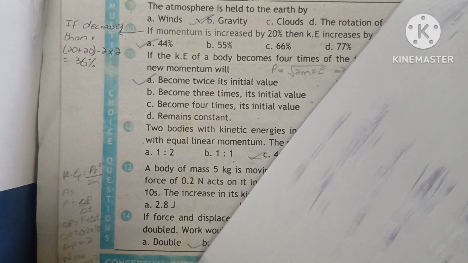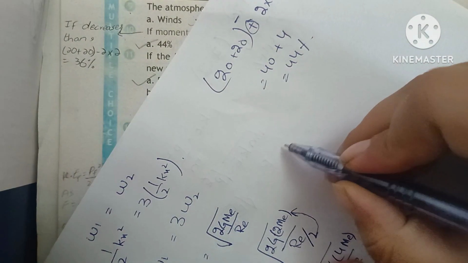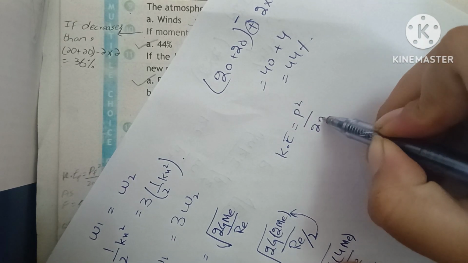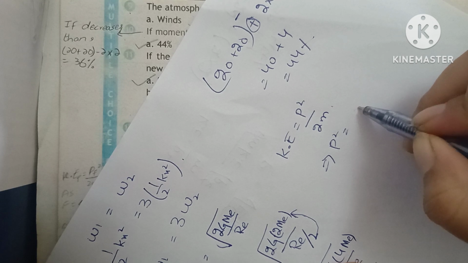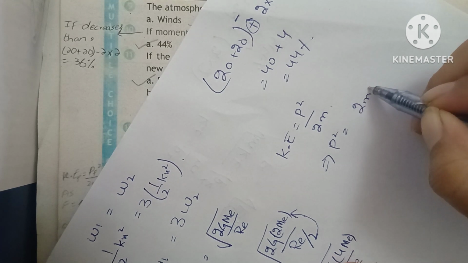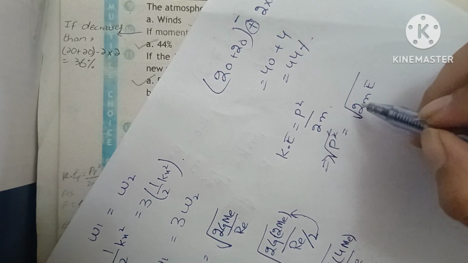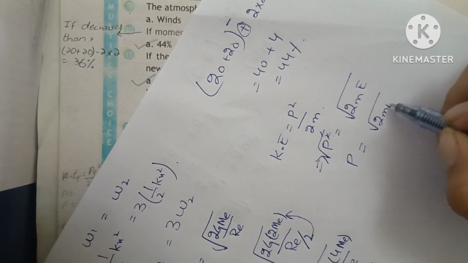Okay, the next one is: if the kinetic energy of a body becomes 4 times its initial value, then what will the new momentum be? First of all, we will see the relation of kinetic energy with momentum, having mass. If we rewrite it, p squared is equal to 2m into kinetic energy, or energy. We will remove the square by taking the under root. It will be p is equal to under the root 2mE. Now we are observing the conditions.